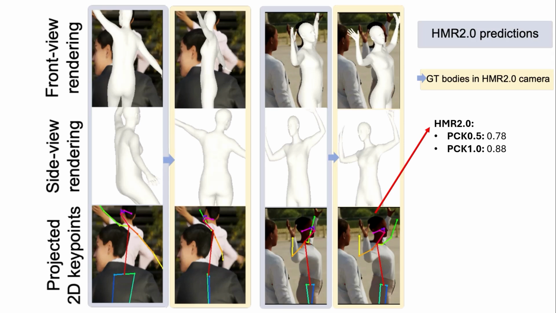If you don't know what that is already, it just looks at the error and sees if it is within some distance, like half of the object size or the total object size, then they consider it true, and otherwise they consider it wrong. So you can see that in HMR2, PCK at 0.5 of the object size is 78%. So in 78% of the cases, it estimates within a distance of half of the object size.